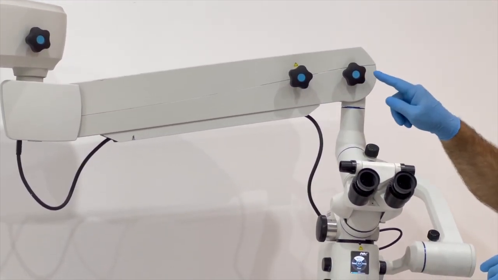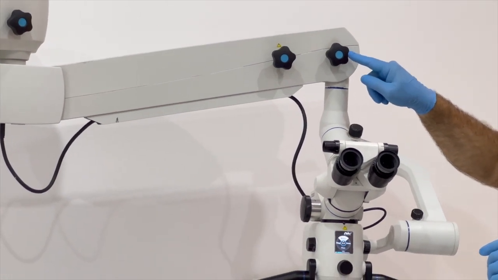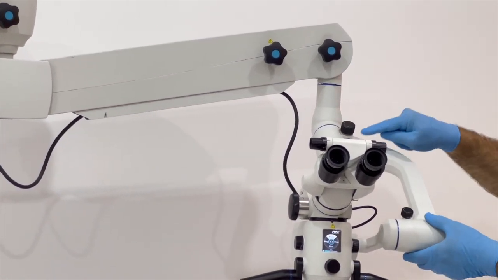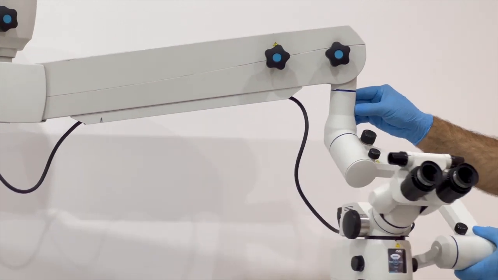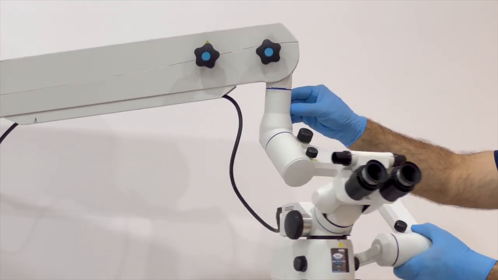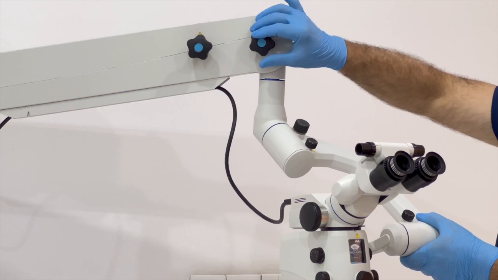Then the final screw in the arms is the screw which is responsible for the rotation of the balancing arm. This screw is responsible for that.